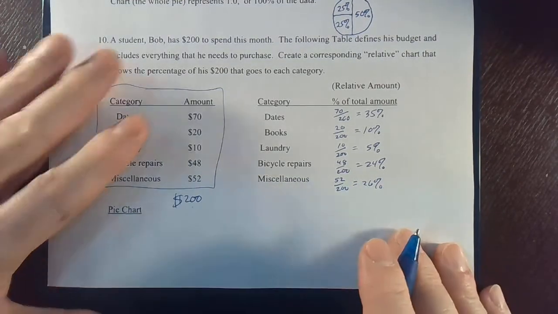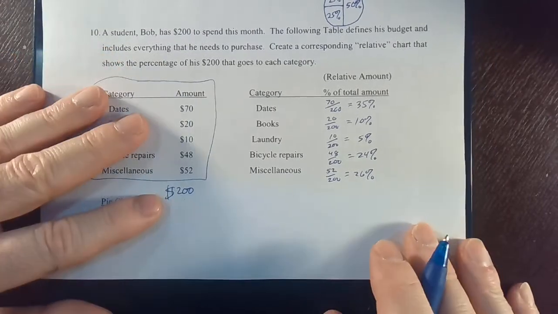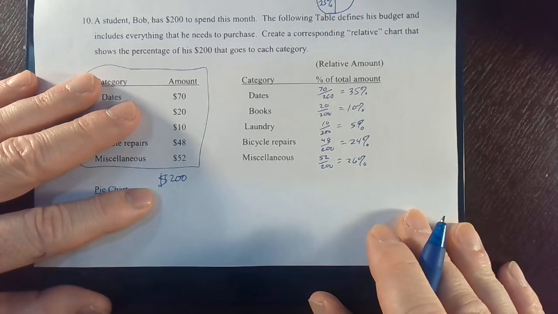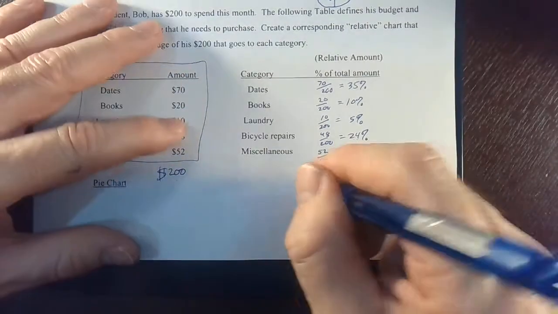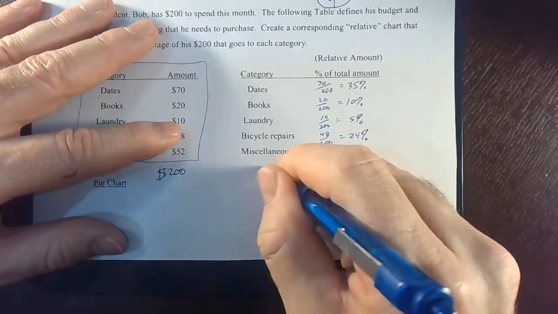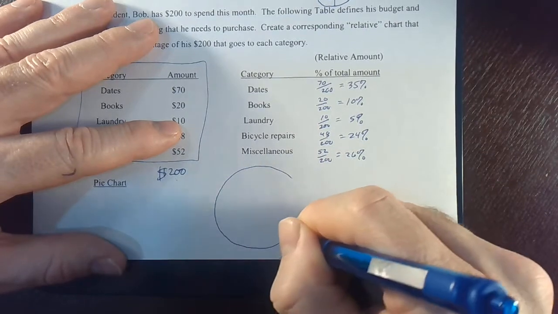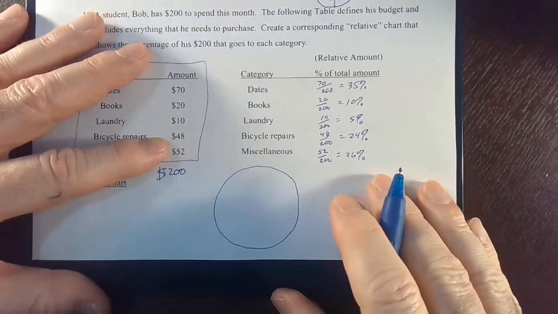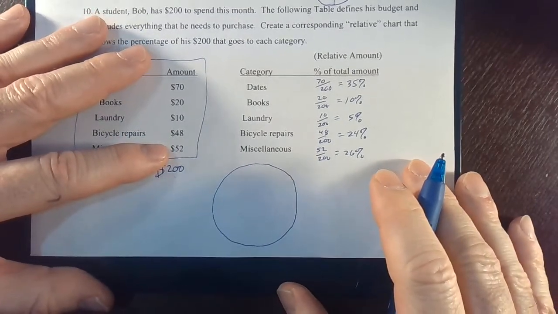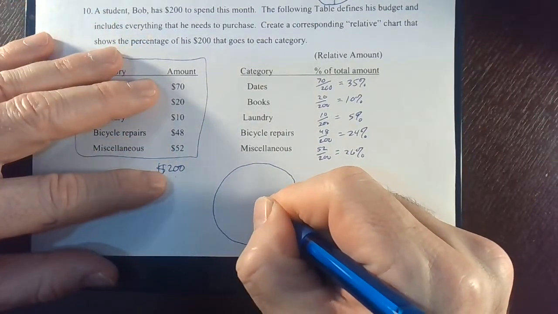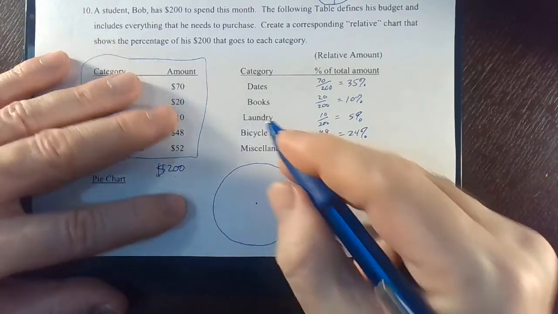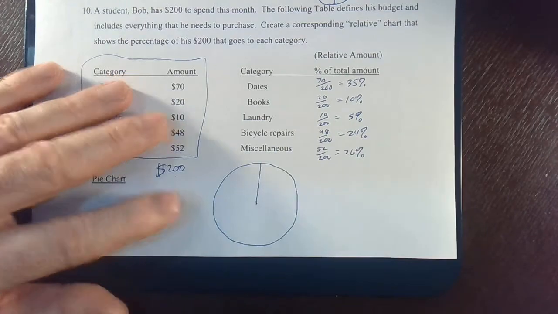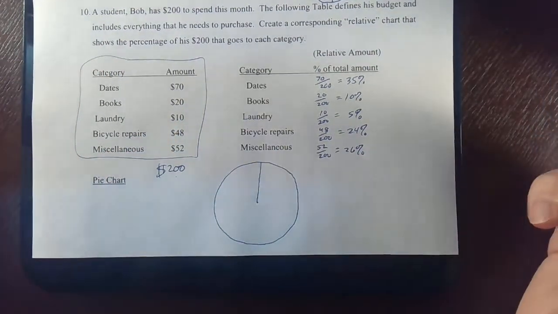Now, I don't want to get a compass and protractor out here and get exactly the degrees. I'm going to estimate here, but let's do the best job we can. First, draw a nice circle. It's one of the better circles I've ever drawn. Okay, I'm going to put a dot just where the center is, and maybe I'll just start a line going straight up like that. Now, where would we want to start?